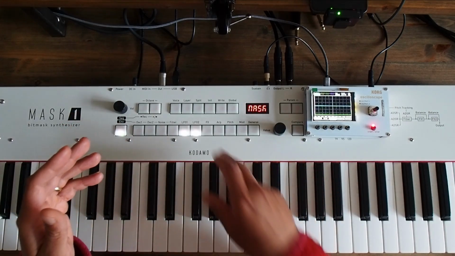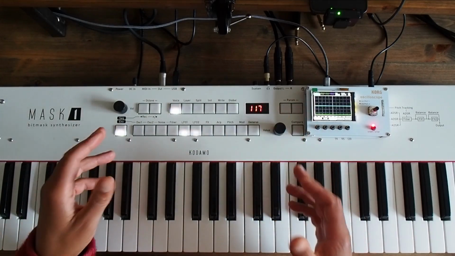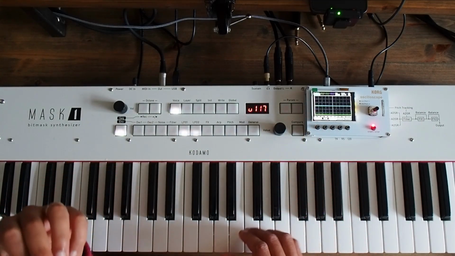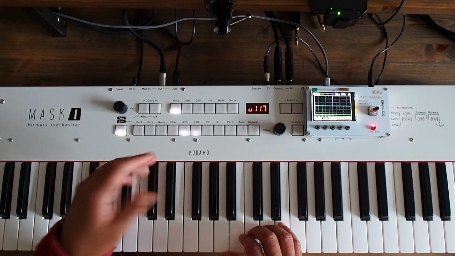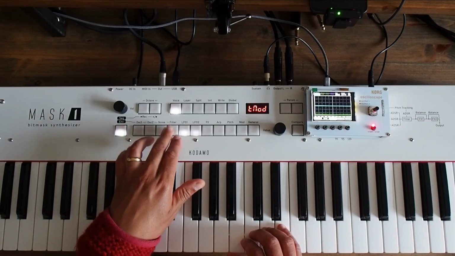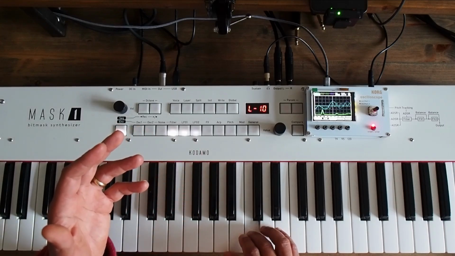See, there you had a straight sine wave, but you still had that kind of buzzy sound. So that's not coming from the mask position. So what's going on? That must be coming from the filter.